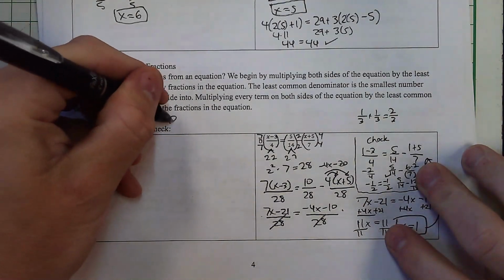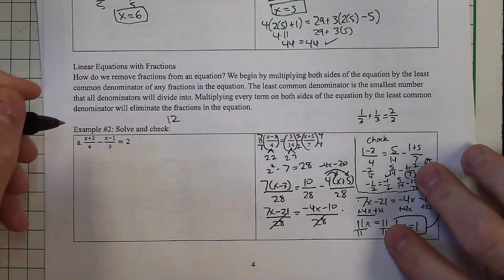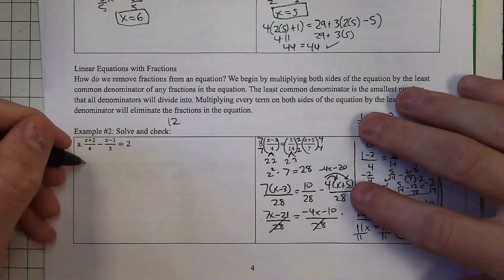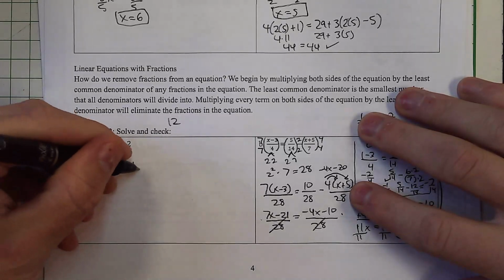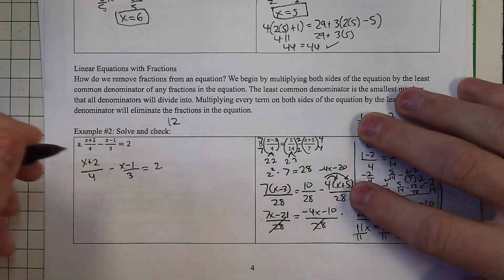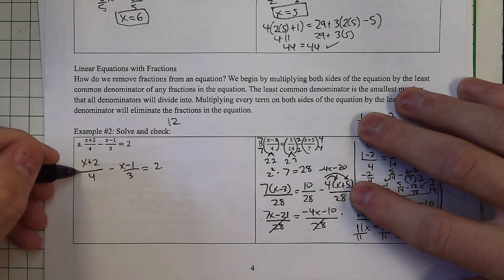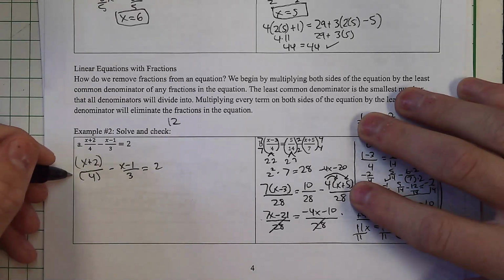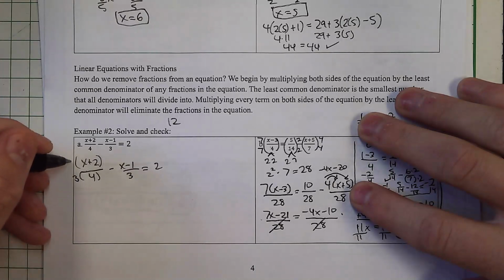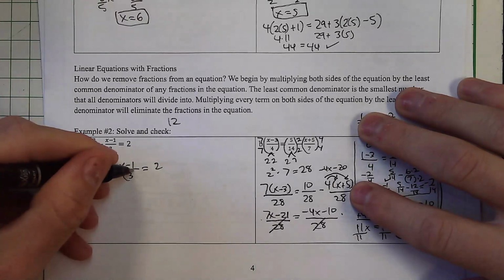12. Okay, so I want to get the bottom to be 12. So you're allowed to multiply. I'm going to copy this down again. I'm allowed to multiply the top and bottom by the same number if I need to. So what could I multiply the top and bottom by here to make this bottom be 12? 3. Good.